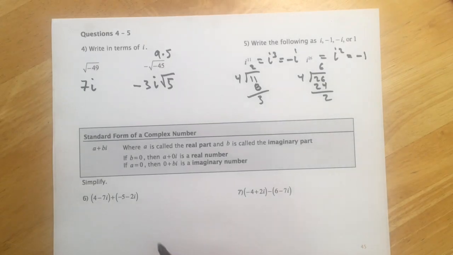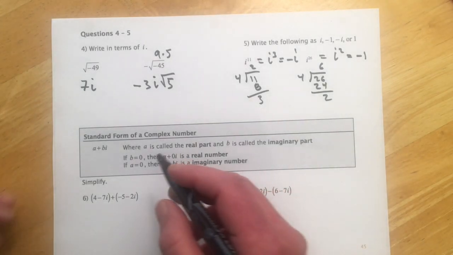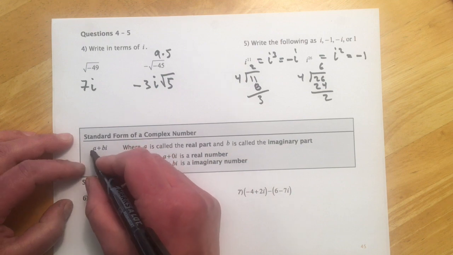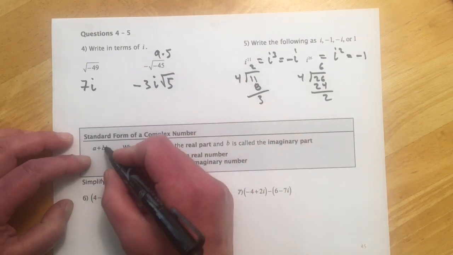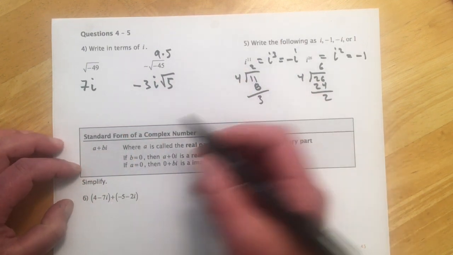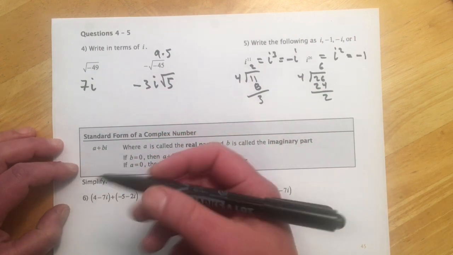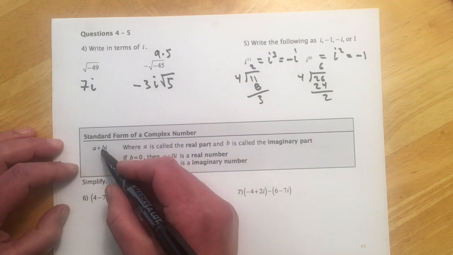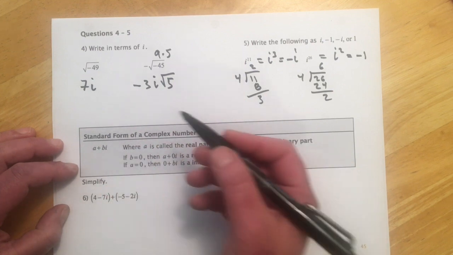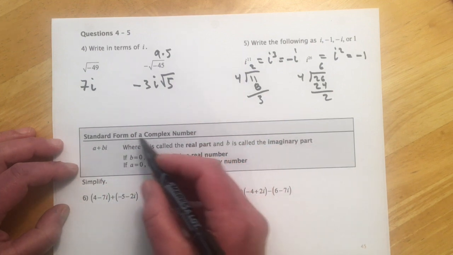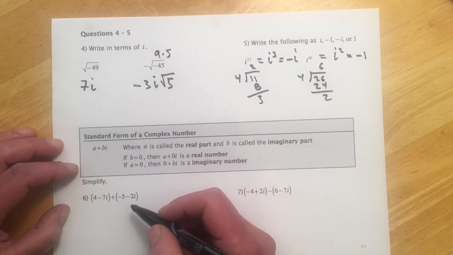Okay, in this next part we pick up complex numbers. And so complex numbers are of the form a plus bi. And this is that same i we've been looking at. a is the real part, so it's the numbers we've been using all along, 1, 2, 3, 4, 5. And then it can have with it bi, which makes it the standard form for a complex number.